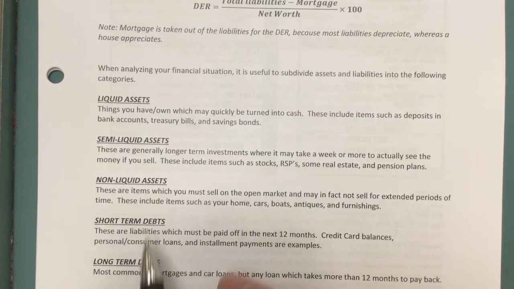The debts are split into 2 different sections. One of them is the short-term and the other one is the long-term debts. Now, short-terms are anything that can be paid off in 12 months. So credit cards or small loans of $1,000 or so, loans that you use to buy a ring for. Those kinds of things would be short-term debts. And long-term debts is anything that you have for a longer period of time, longer than 12 months. So mortgages, car loans, and so on.